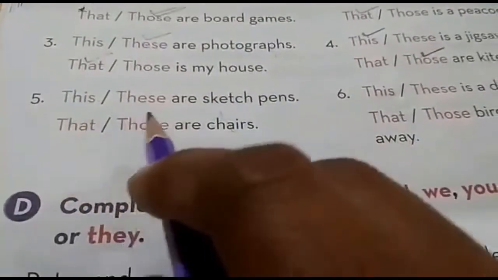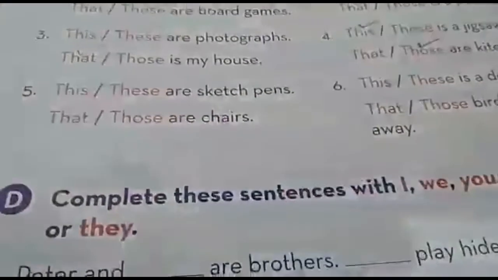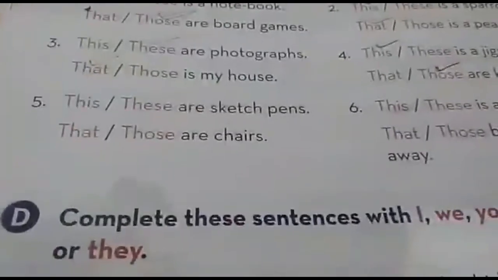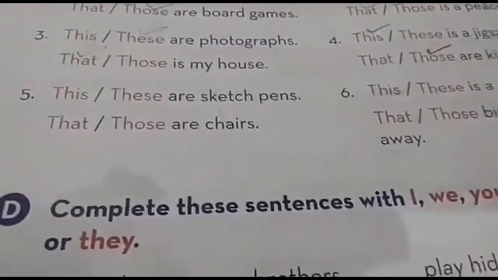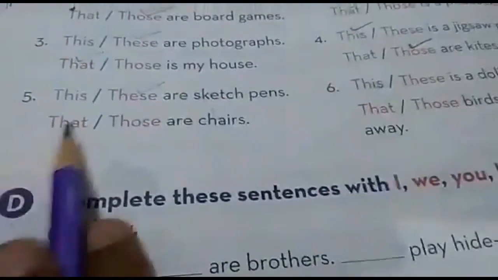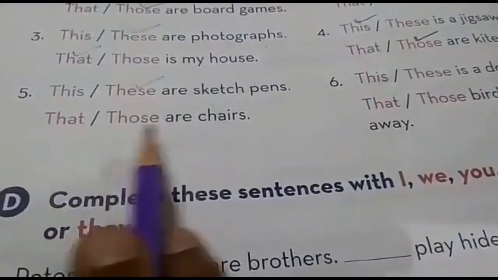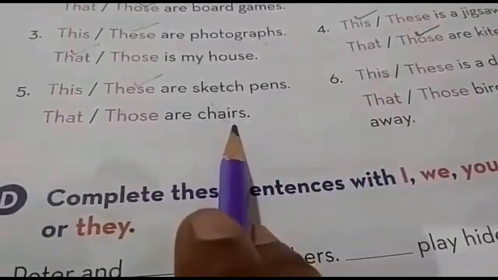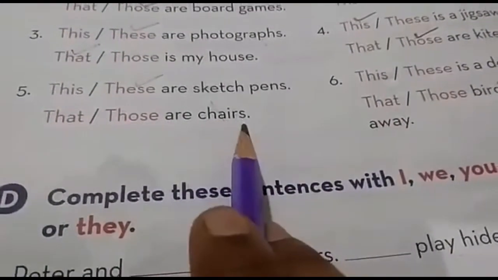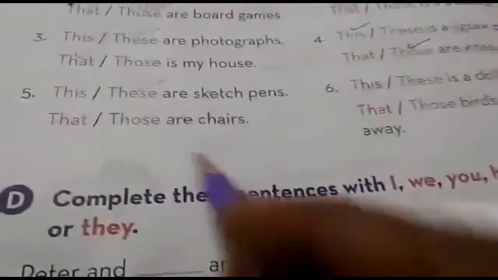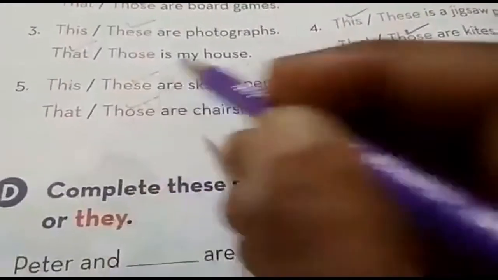The fifth example. These are sketch pens. Okay, now here sketch pens, more than one. So these are sketch pens. Those are chairs. Chairs, more than one, plural it is. So we use those. Those are chairs.